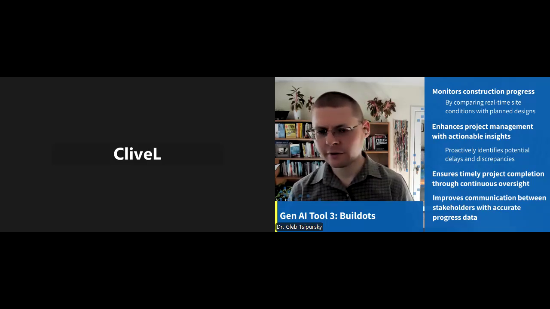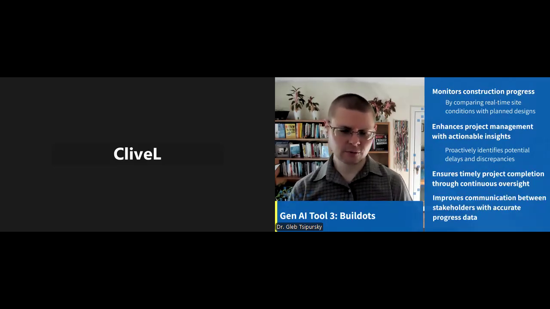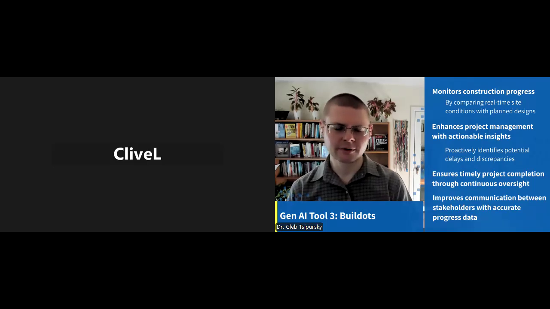And it improves communication with stakeholders with accurate progress data. So various stakeholders who are involved can get access to this tool, and they can put their input in, and that helps the tool monitor and communicate effectively to collaborate with various stakeholders. So that's the tool for managing the design process.